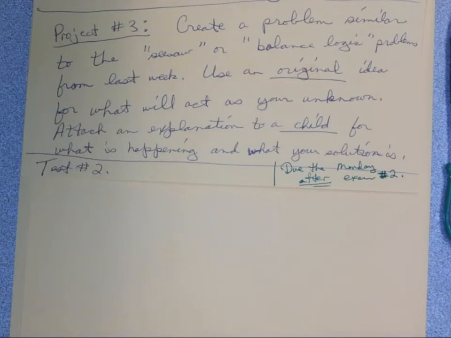For all of the tests, remember that you need to bring a picture ID so that they can make sure of who you are. You're always welcome to use a calculator. That's not a problem. So be sure you've got all that stuff. Set up and ready to go.